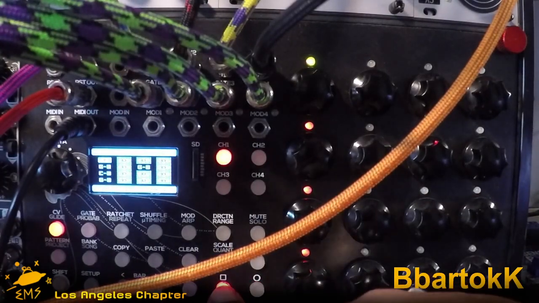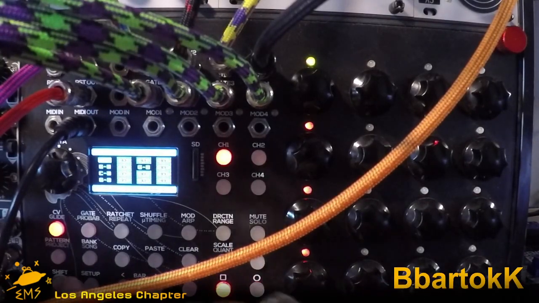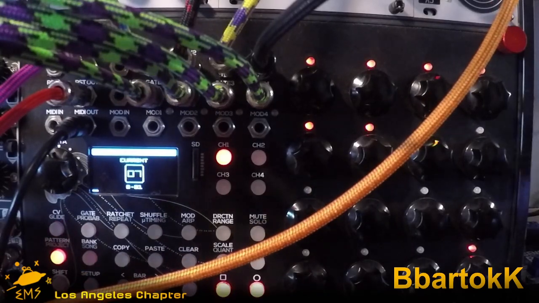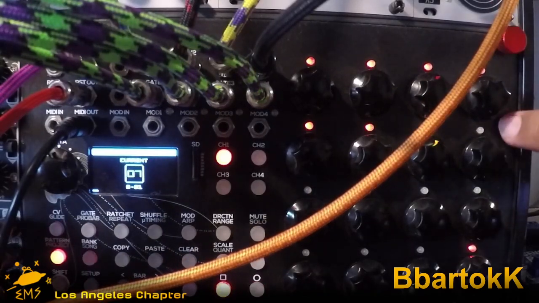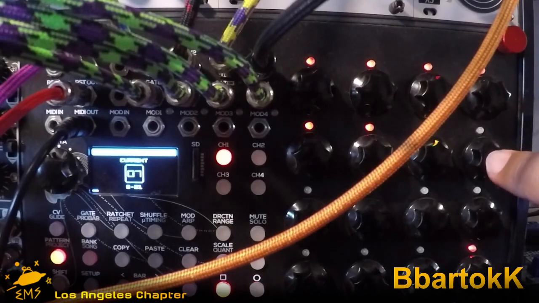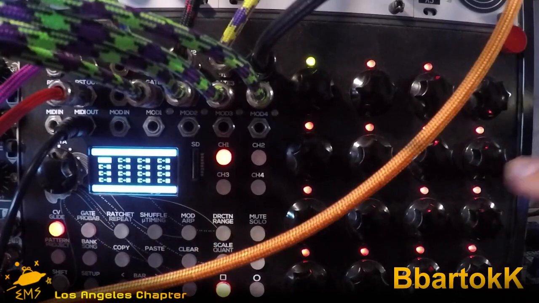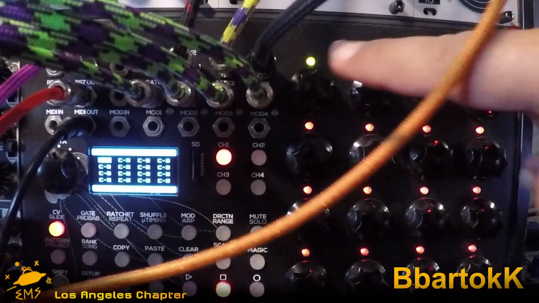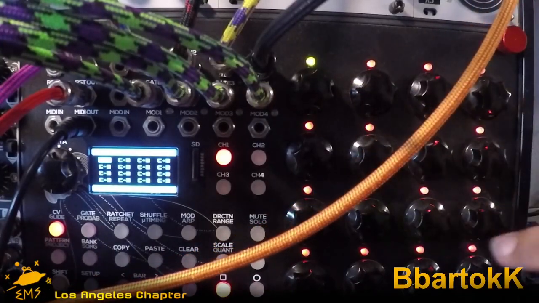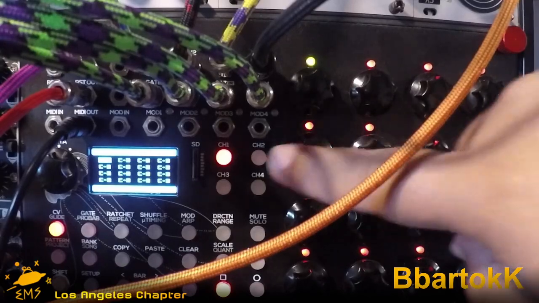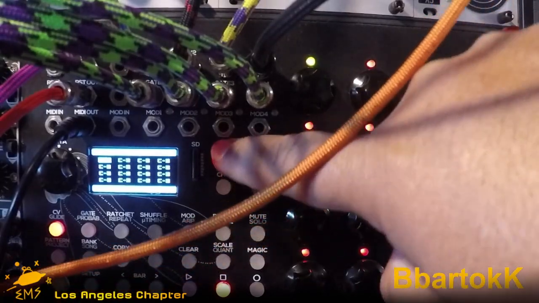What you'll do here is we're going to go to pattern, and you'll see number 8 does not have a light on, but as soon as you press that, it activates it. If we press CV to edit the notes, it automatically fills in the first 16 with a C0, and it does that on every channel.